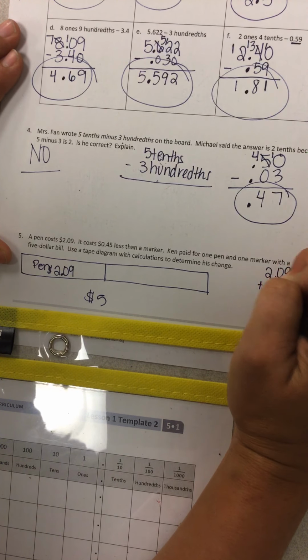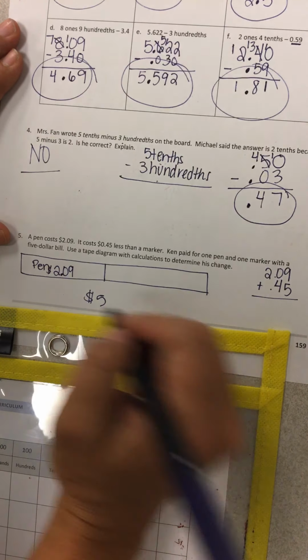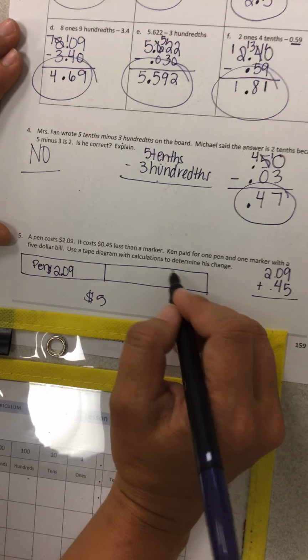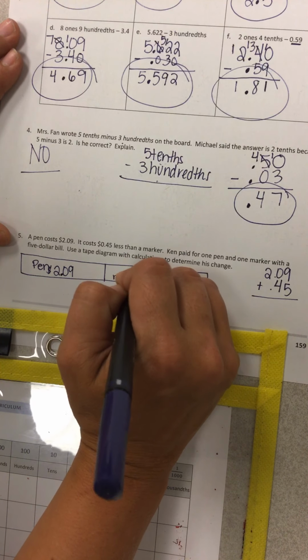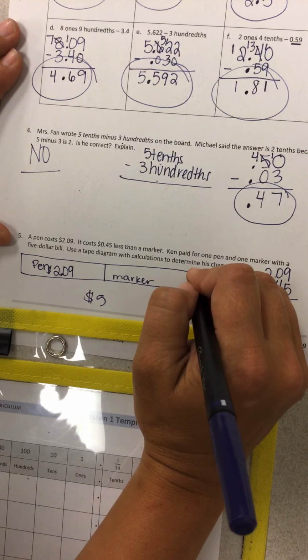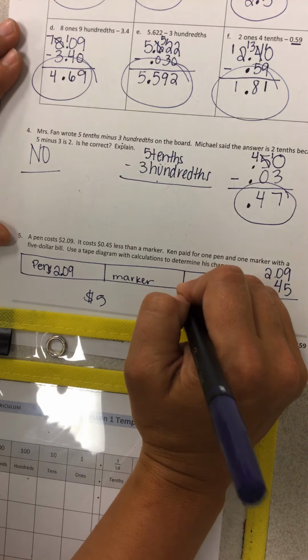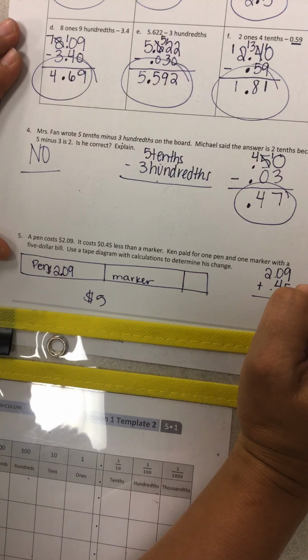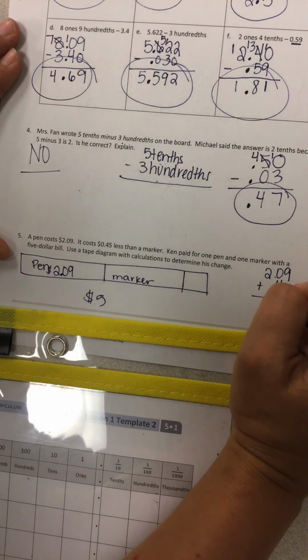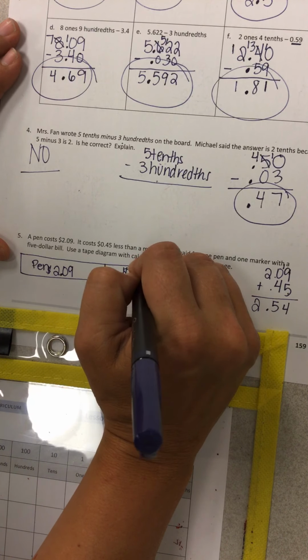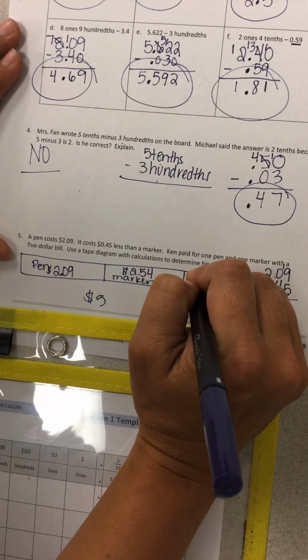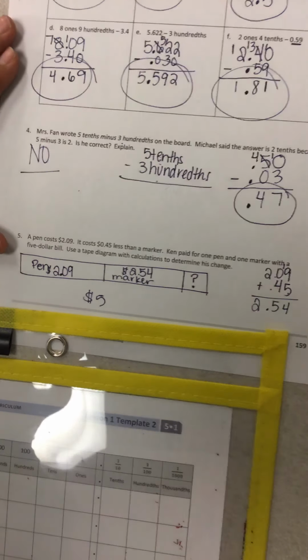I'm going to add that 45 cents, because this right here is going to be the marker. There's going to be some change left, because I'm going to have that $2.09 and then here's what's going to be left. So I'm going to add this to figure out how much the marker is. 9 plus 5 is 14, carry the 1. 1 plus 4 is 5. So my marker is going to cost me $2.54.